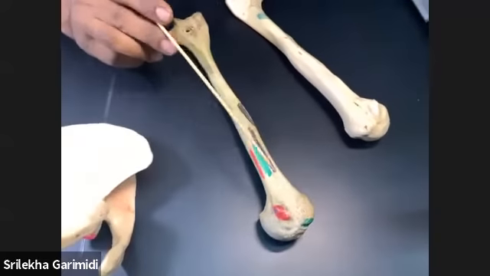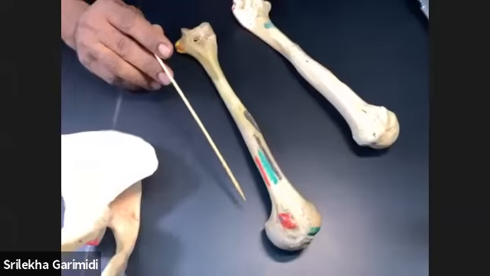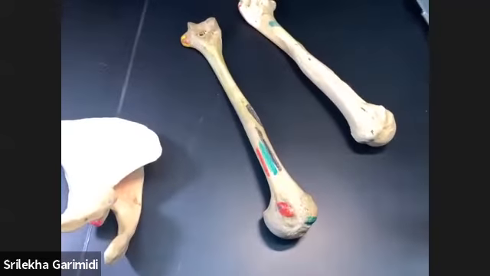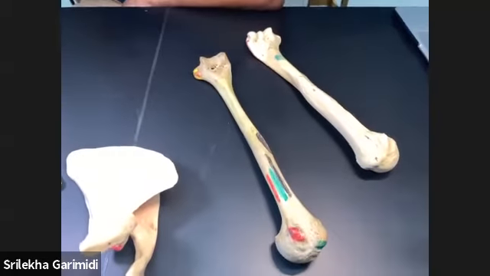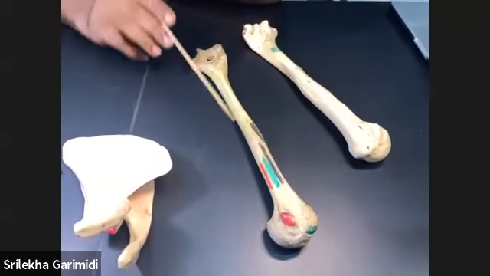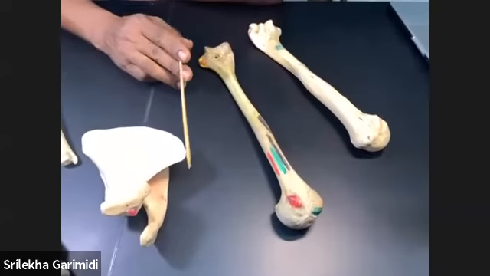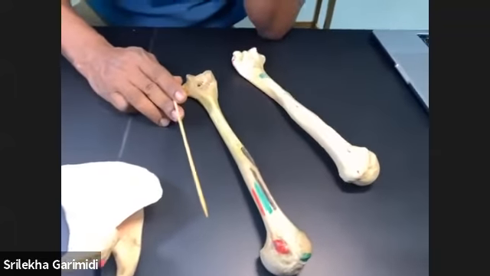And the four muscles together now, we call the what? Rotator cuff muscles. We have a little mnemonic for them, the SITS muscles. You can write that if you want. The SITS muscles. And these muscles help to do what? Stabilize the shoulder joint.